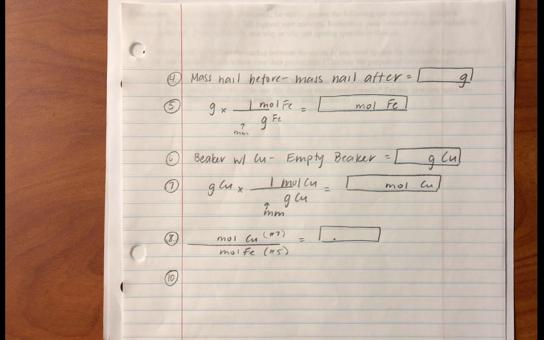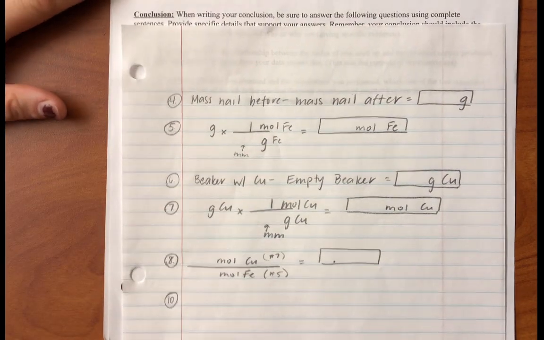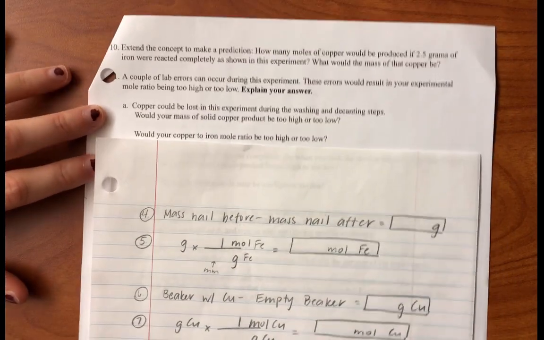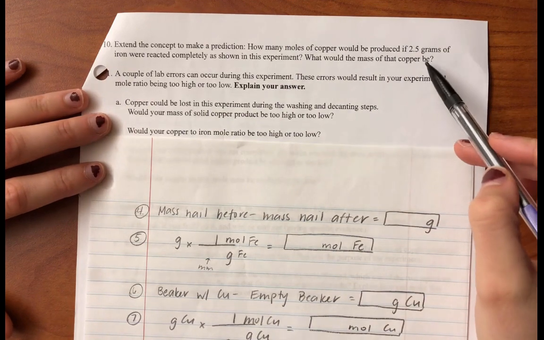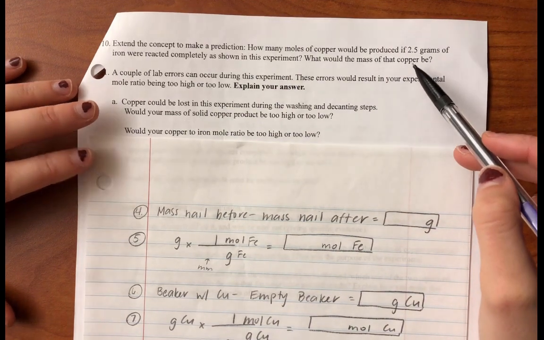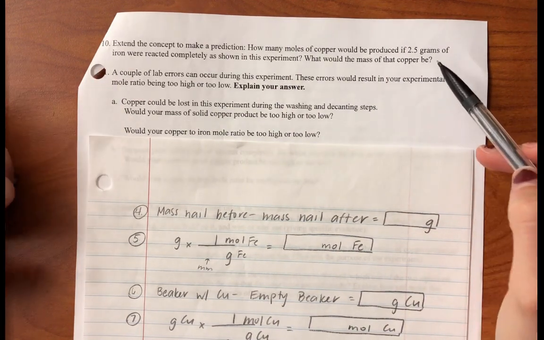So question 10 is just a stoich question. So you're starting with 2.5 grams of iron and you're going to moles of copper. Use your balanced equation that best matches your data. So if you had iron 3, use the iron 3 equation. If you had iron 2, use the iron 2 equation. Right, so this is just a stoich question.